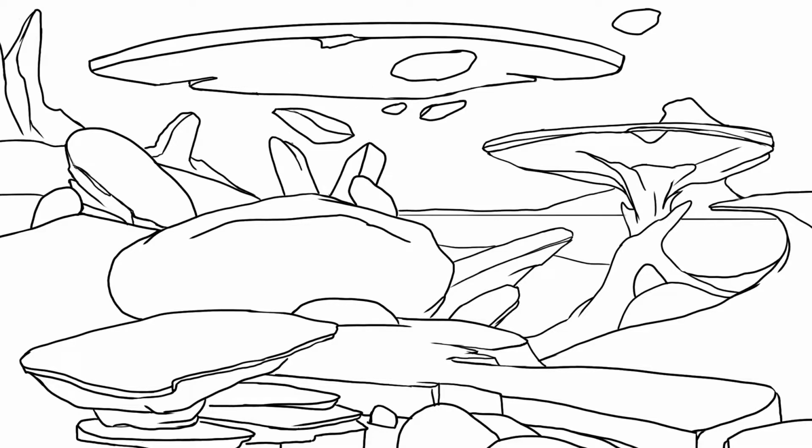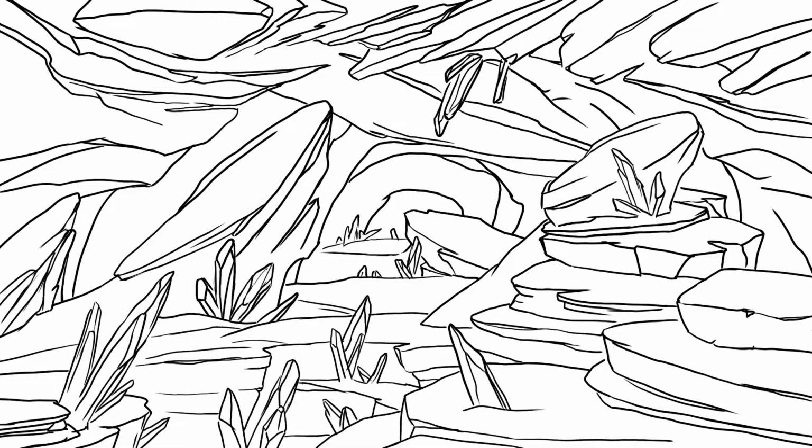To conclude this video, I'm going to show you 3 more rock landscapes to demonstrate all the things I've talked about. This landscape is of a cave, which is essentially a hollowed out rock. I wanted this cave to have crystals in it, so I designed a few of the rocks to look specifically like this type of rock.